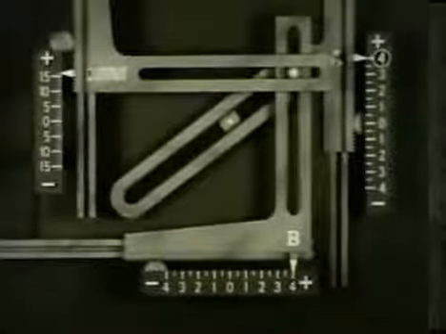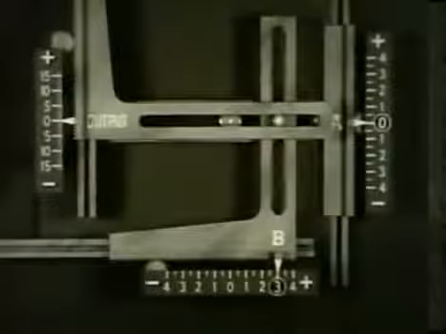Now let input A remain at 4 and change B to 0. The output is 4 times 0, or 0. When one input is 0, the output always is 0, regardless of the other input value.